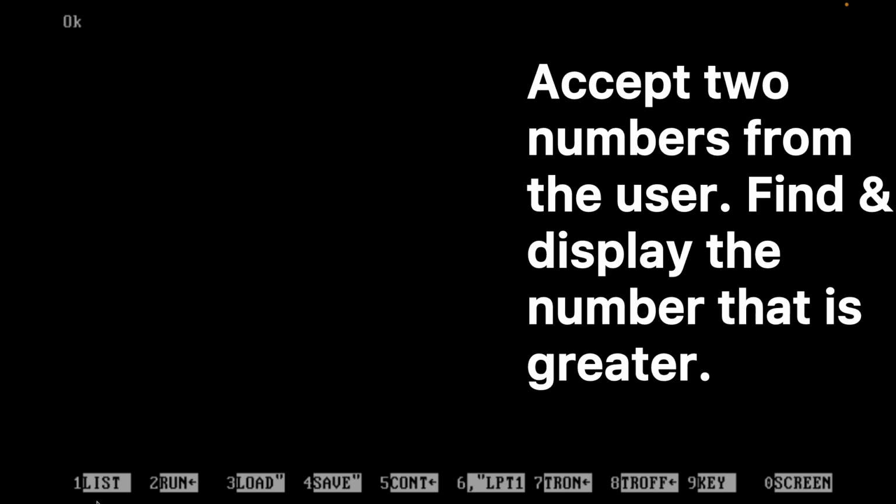Now here the question says accept two numbers from the user, find and display the number that is greater. So we have to accept two numbers. Alright, so first of all we will write 10 CLS 20 input, because it's saying accept input.